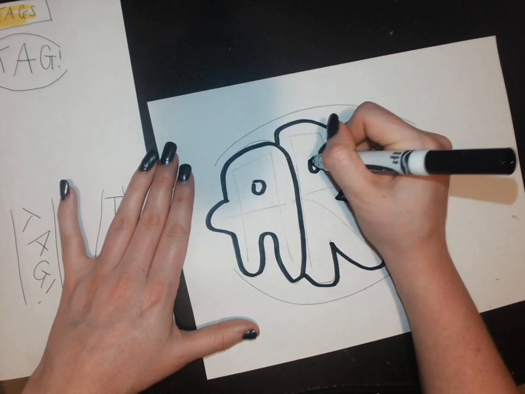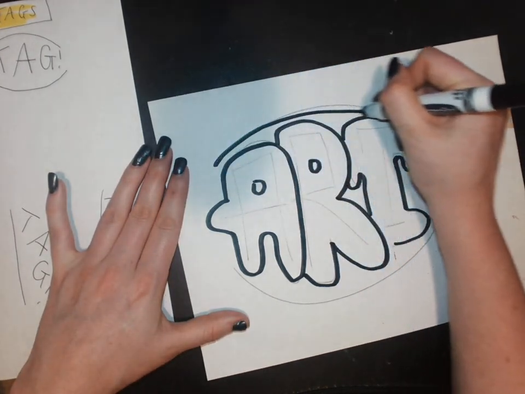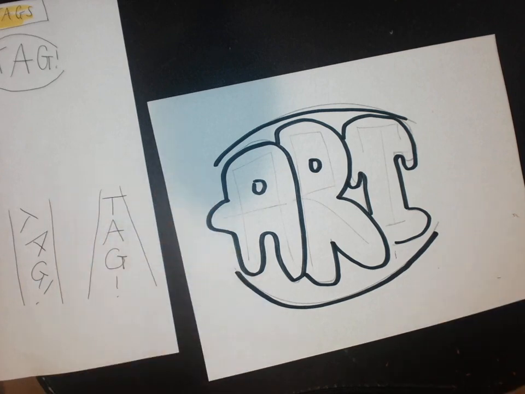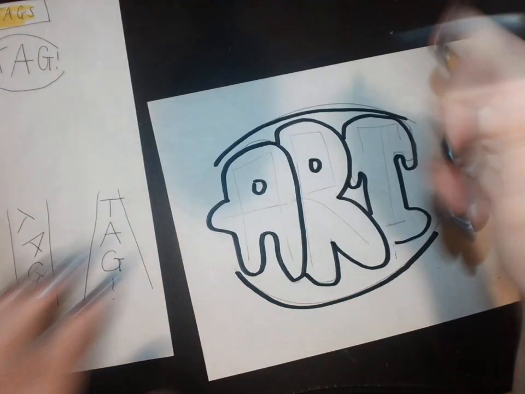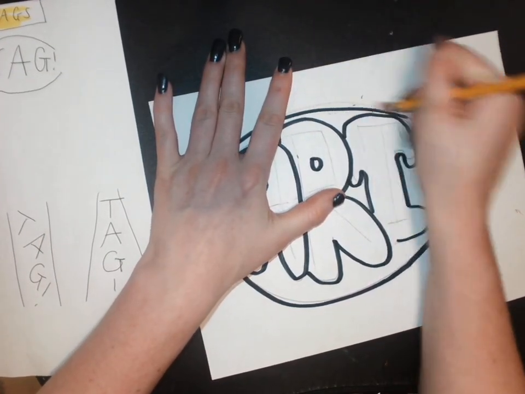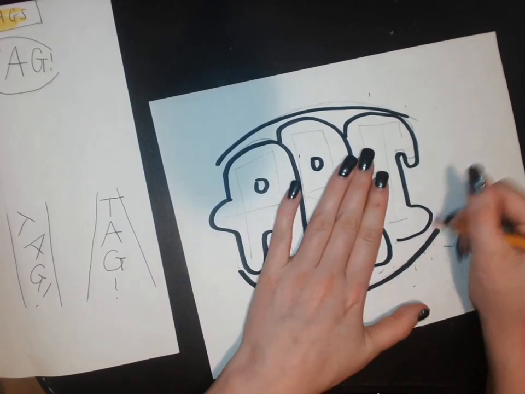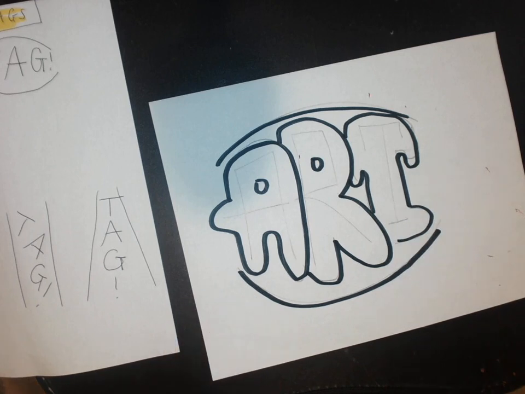And don't forget the ones on the inside. You can even go back in and do your lines there. So I didn't completely cover up my lines, so I'm going to go in and erase whatever I didn't completely cover up. Alright, so now we have our beginning design.